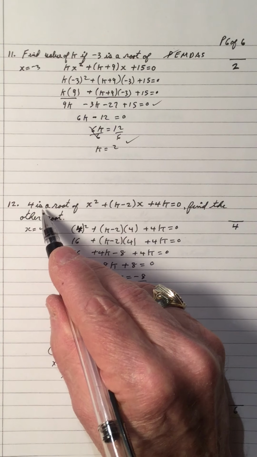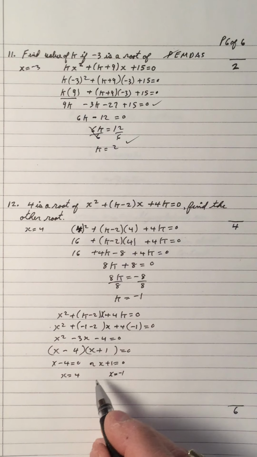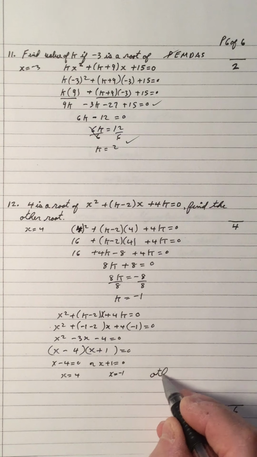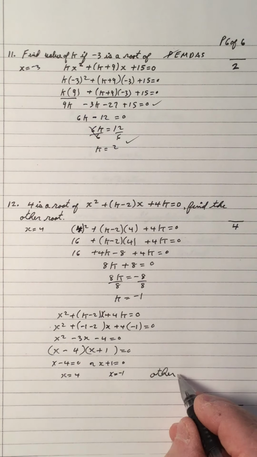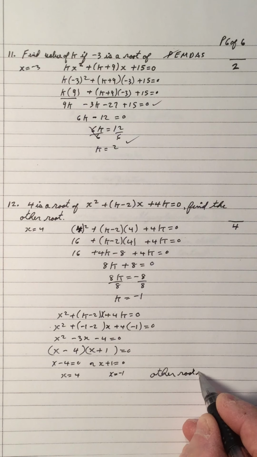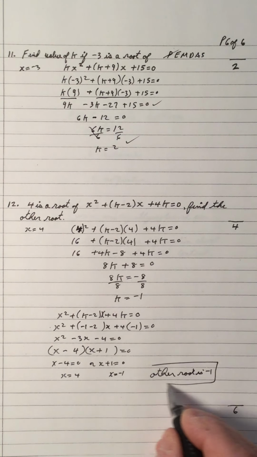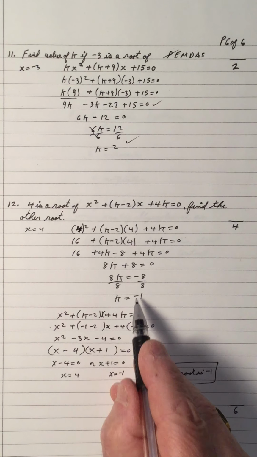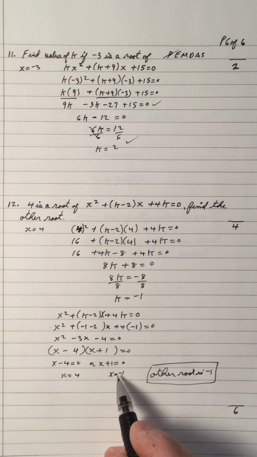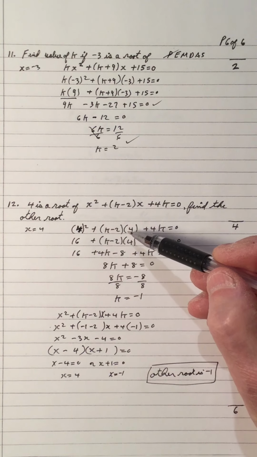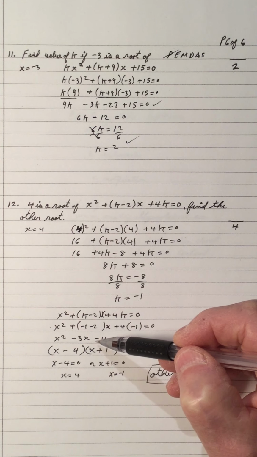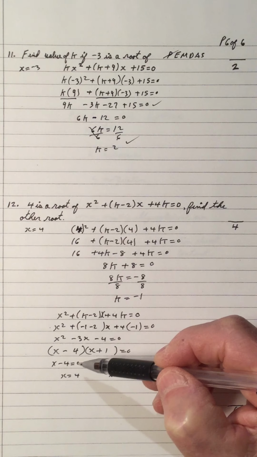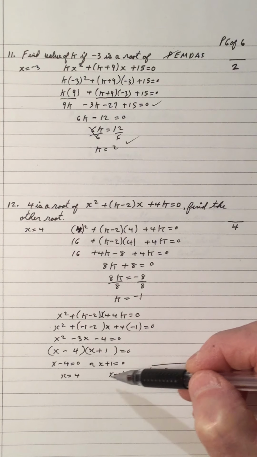We started out with 4 as a root. So when we put the negative 1 back in, we found out the other root is negative 1. Just a coincidence that this value of k and the root is the same. That normally doesn't happen. It just happens for this question. So again, put the 4 back in to get what k is, and then put k back in to get your quadratic equation, and then you get your two roots, and you can see that 4 is one of them. What's the other one? Negative 1.